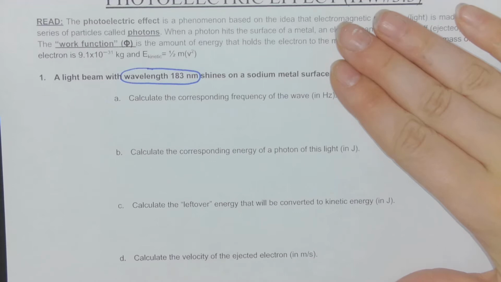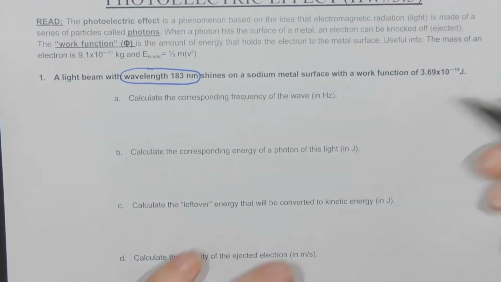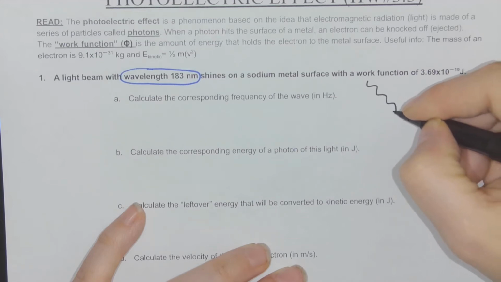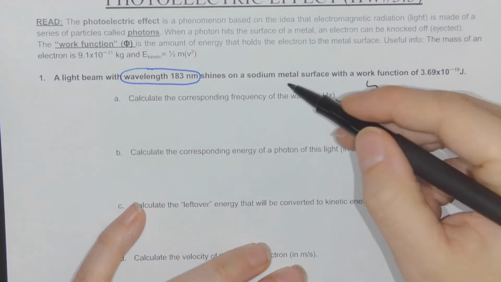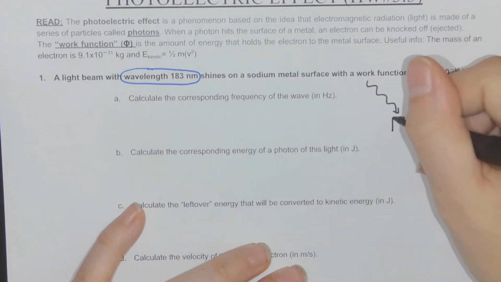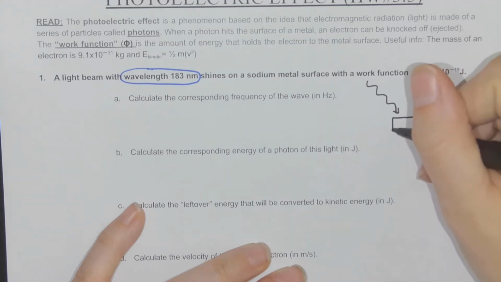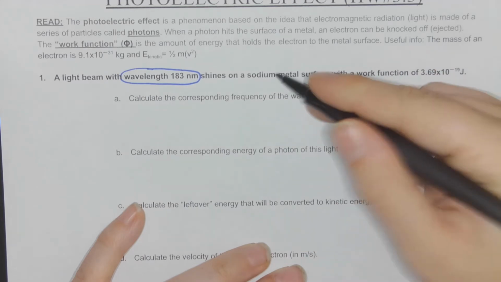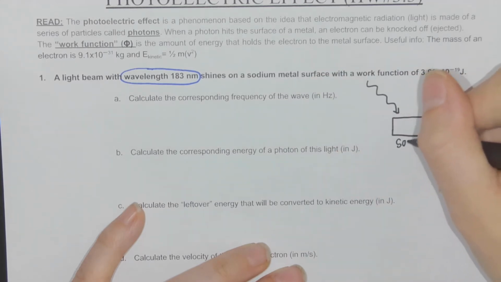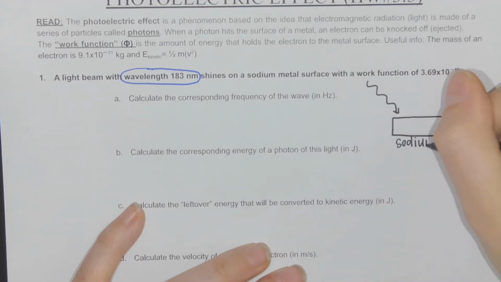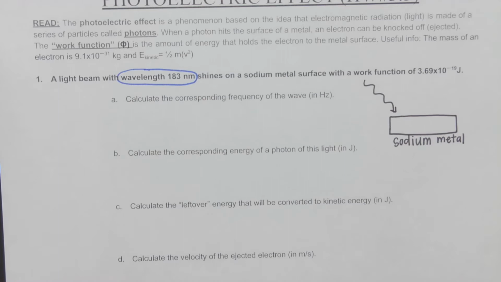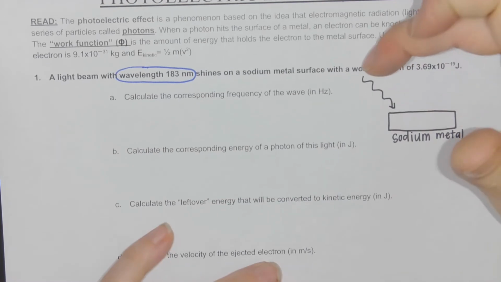I'm thinking about light that's coming in to a piece of metal. The metal is specifically sodium. I'll deal with the rest in a second. So there's the first part.